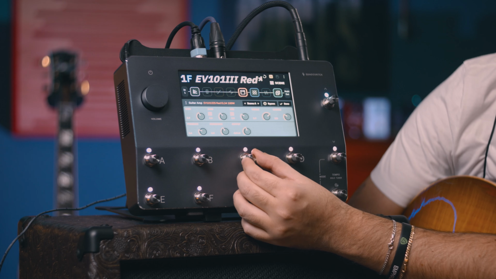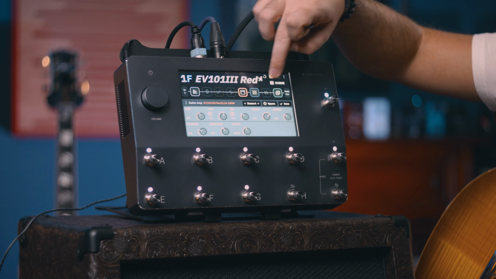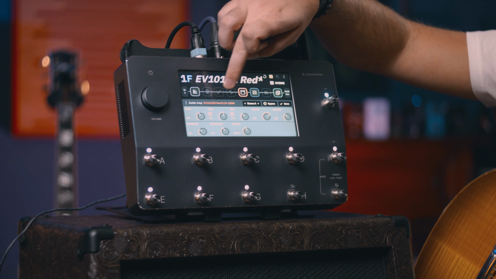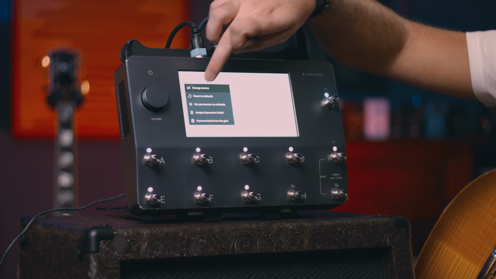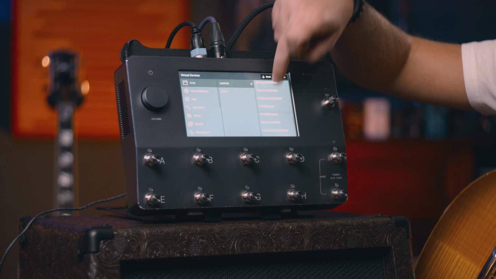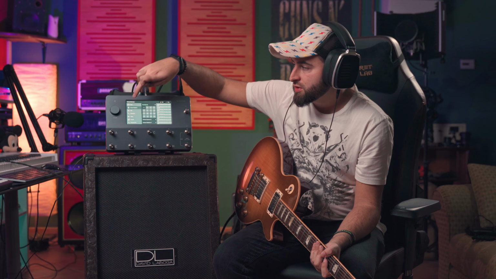You can also do precise movements with the rotary knob. Okay, so you can also, for example, change the amplifier, clicking here, change device, and you can see all the kinds of amplifiers you have by Neural DSP. Or you can also search on Neural Capture from your My Captures or from factory.